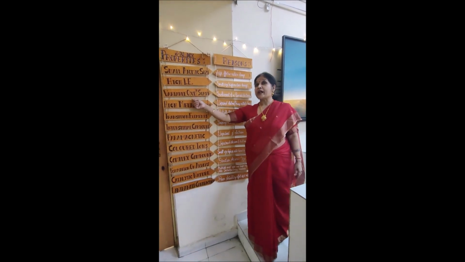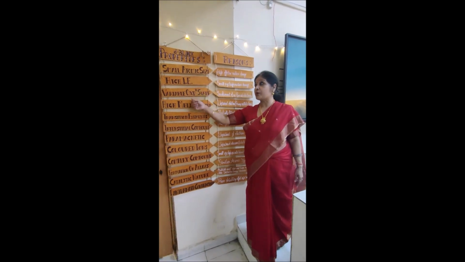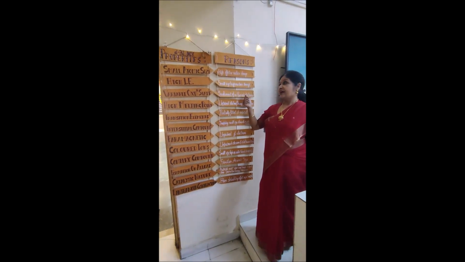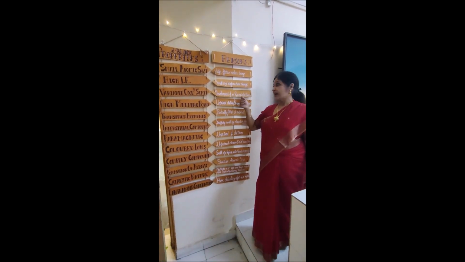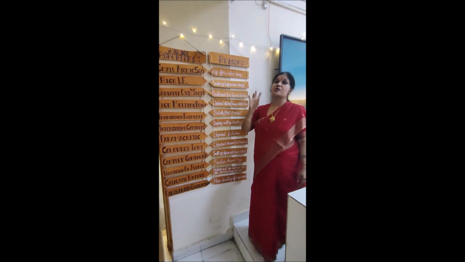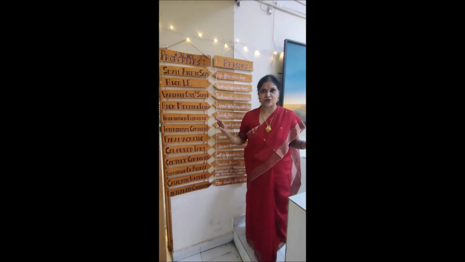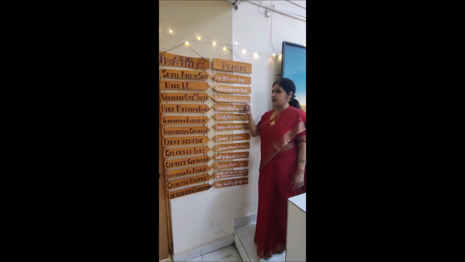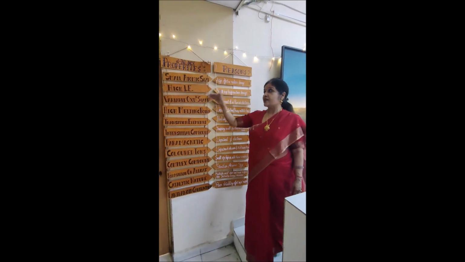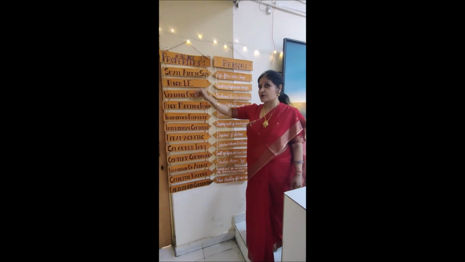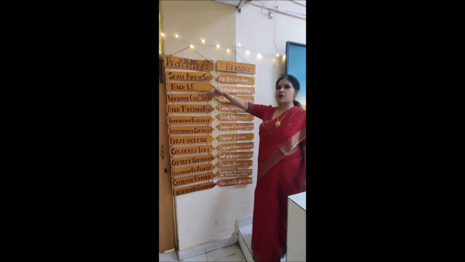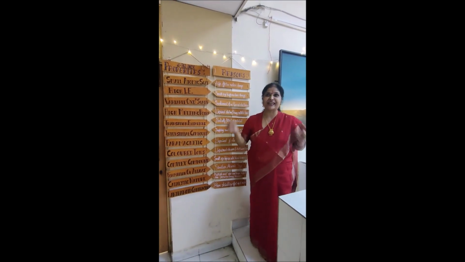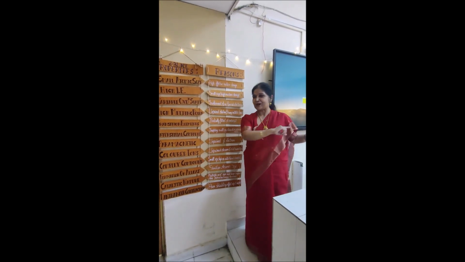Third, why do D block elements show variable oxidation state? And the reason is involvement of ns and (n-1)d electrons, meaning more number of unpaired electrons in d orbitals, and participation of both ns and (n-1)d electrons. So this is the reason there is the formation of variable oxidation state, and even variable oxidation state has been displayed in the form of another wall hanging, that I will show in the other part also, right?